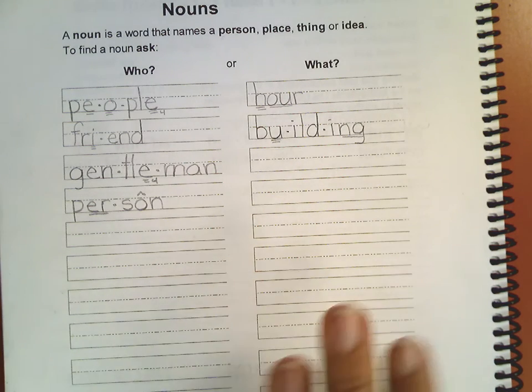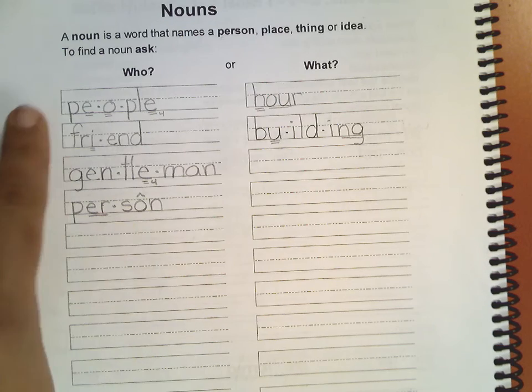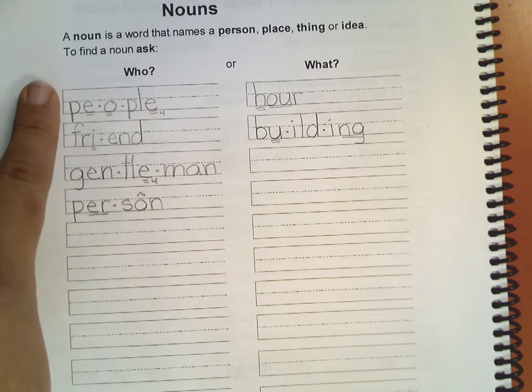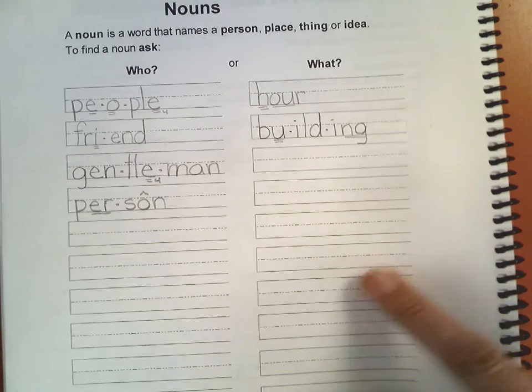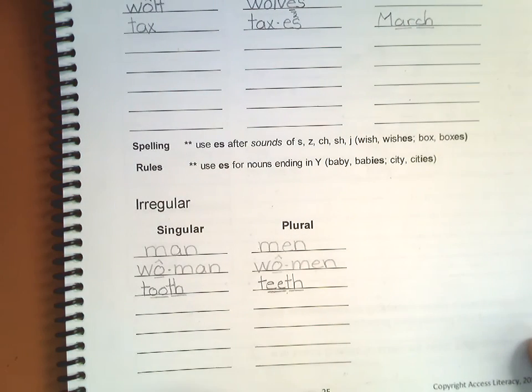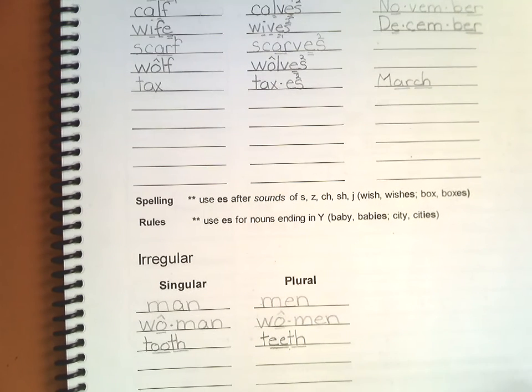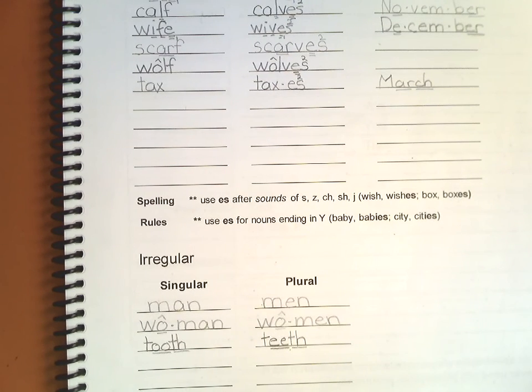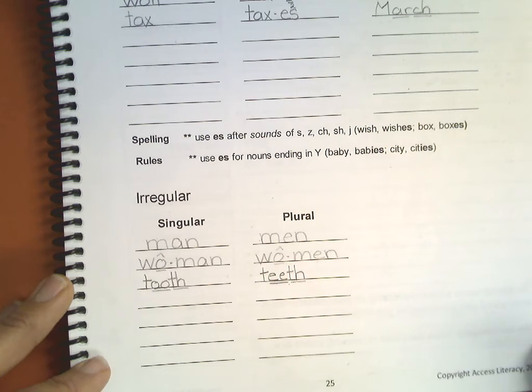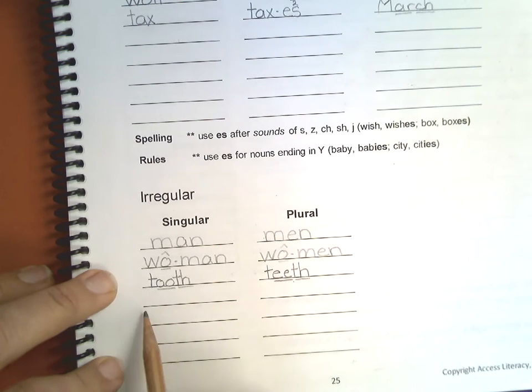And in fact, since we were just saying this is irregular because people is the plural of it, let's flip our page over and go down to our irregular nouns. So this is 25. Oops, I hope I said we were on page 24 before. So irregular means we don't use S to make it plural. So a singular, that means just one, we say person, or how do we say it to spell it? Good, person. So let's write that here.